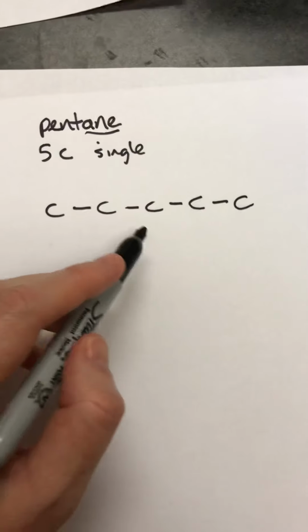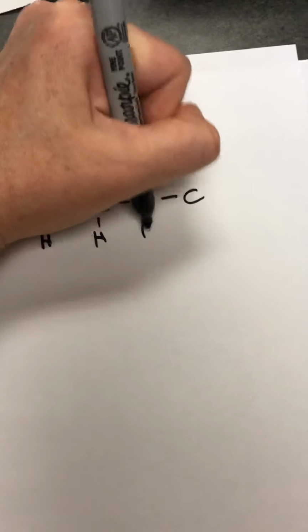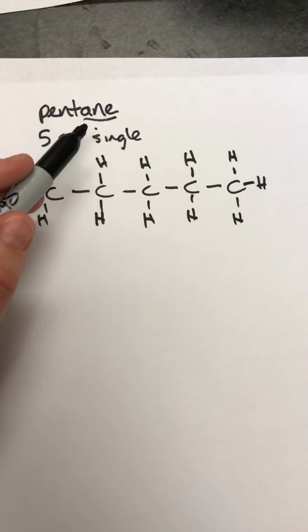So essentially we just draw 5 carbons, 1, 2, 3, 4, 5, with a single bond between each one. And then we fill in the additional hydrogens. This one currently has 1, so it needs 3 more hydrogens to get 4. This one has 2, 1 here and 1 here, so it just needs 2 more. And that's the trend for the next couple of them. Always trying to get 4. And this would be pentane.